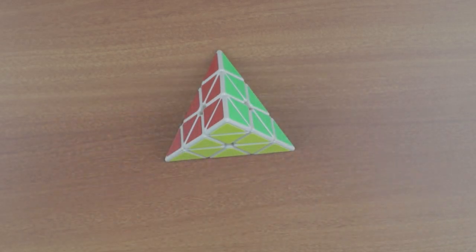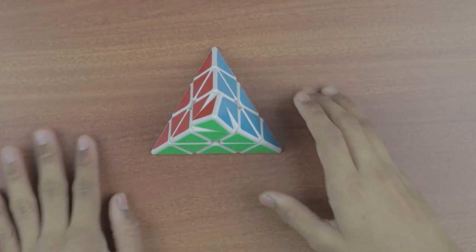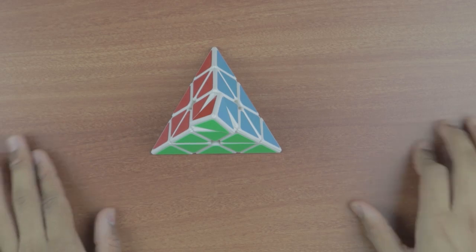Let's get into the second solve. Okay, so let's get into the second solve.